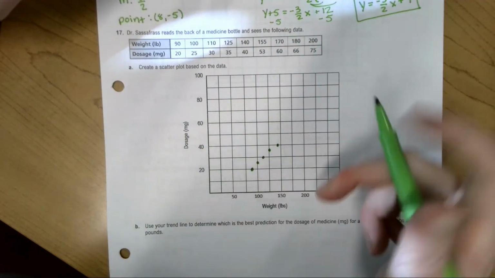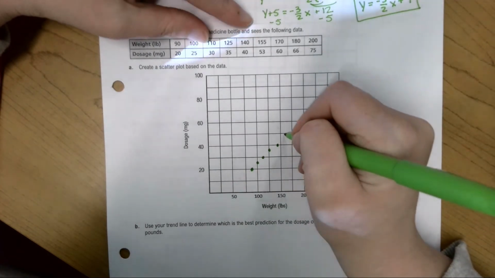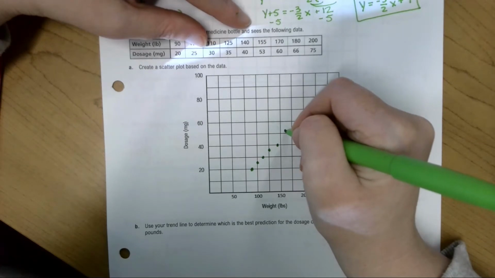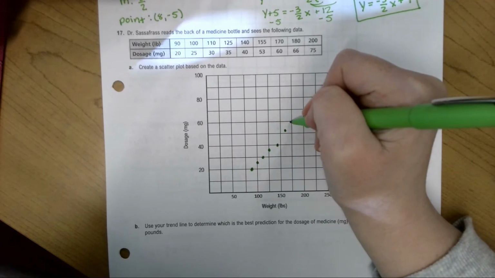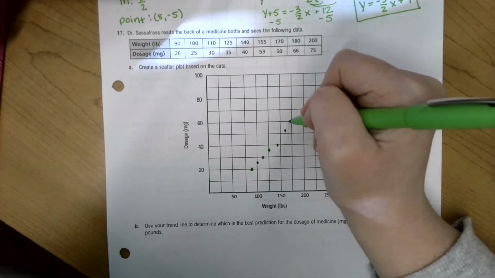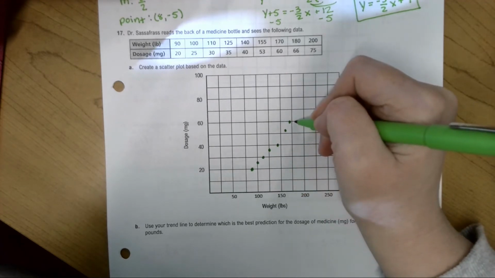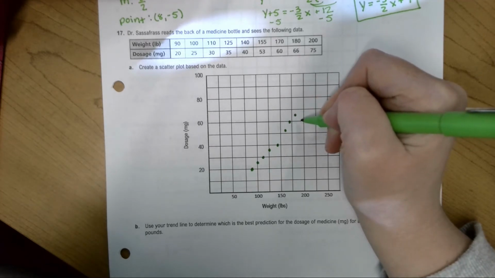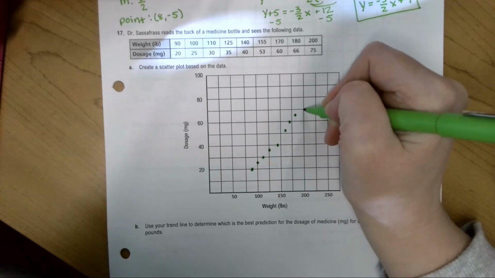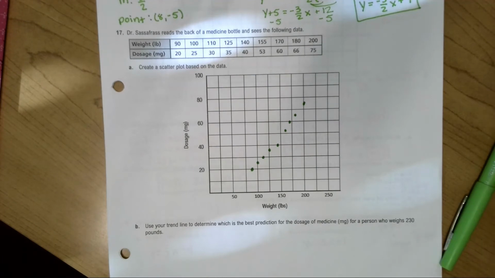It's kind of starting to curve a little. 155, 53, so here's 50, that would be about here maybe. 170, 60, so this is 175, so it should be a little over here. 180, 66. And 275. So overall, it's not perfectly linear, but it does look fairly linear.